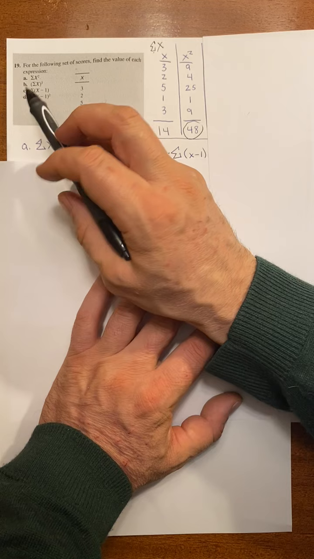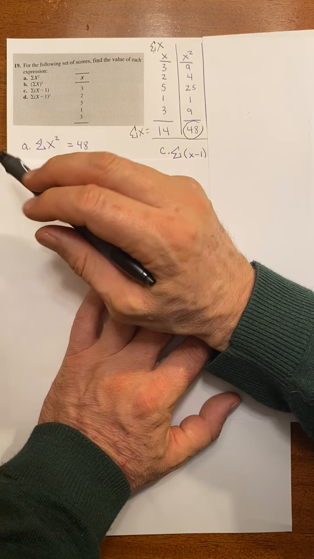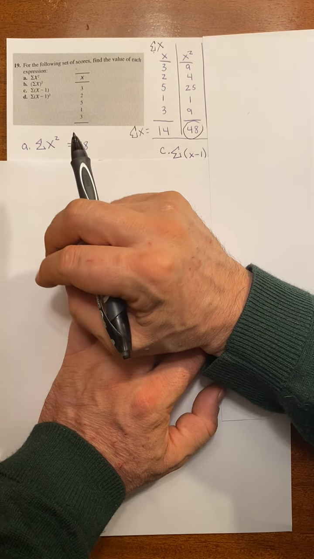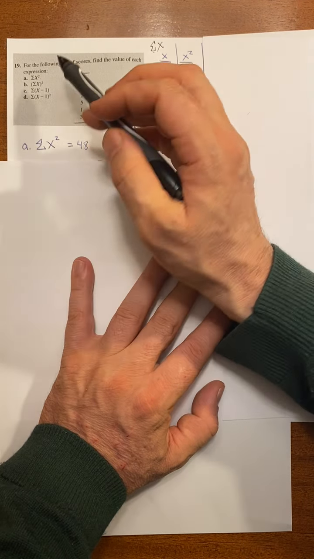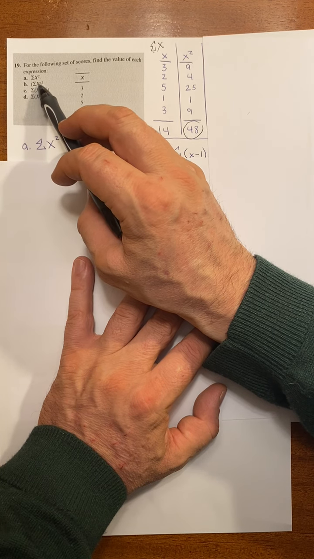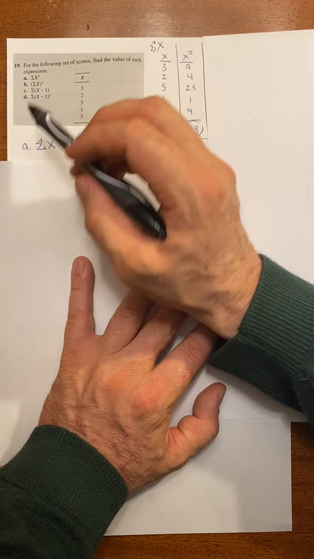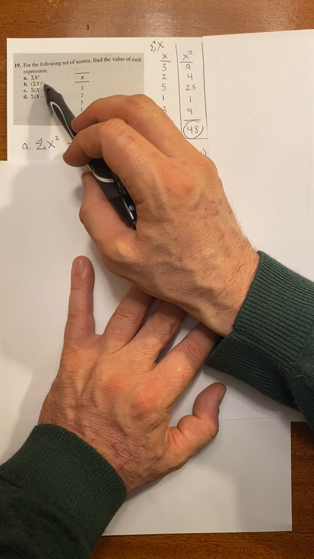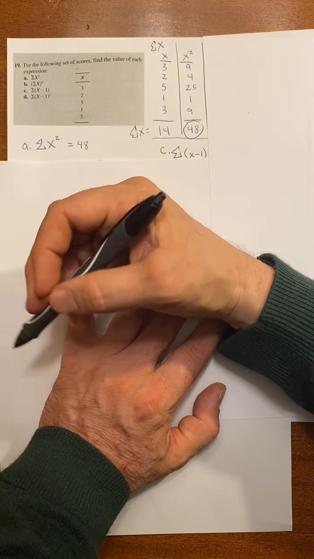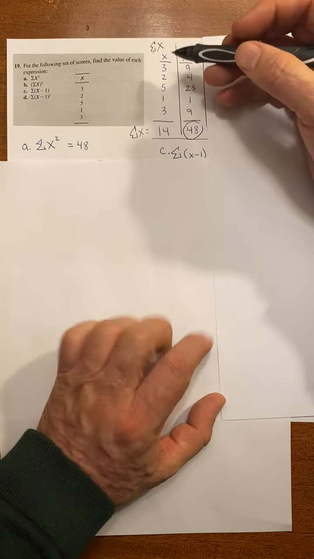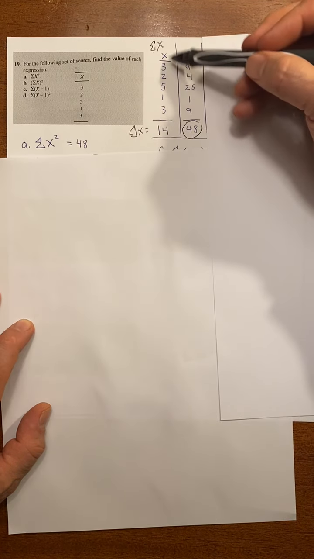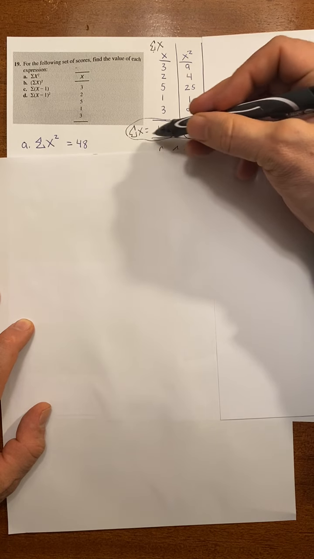Now let's look at question B. It's kind of asking the same thing, but it's throwing some parentheses in there. So it's asking a different question now. Now what it's saying is, take that number that you got for the sum of x and square it itself, right? When you see the parentheses next to the exponent, the exponent is telling you to square whatever is inside the parentheses. So we've already figured out what the sum of x is. That was this value there.